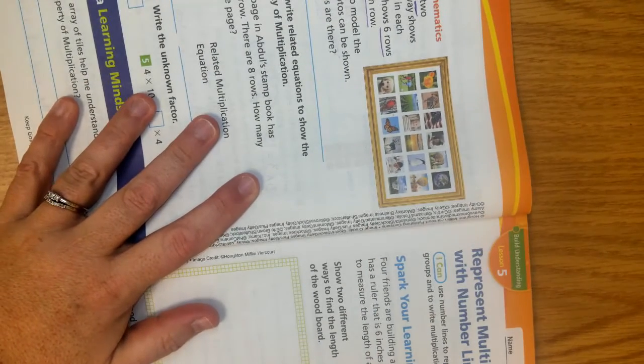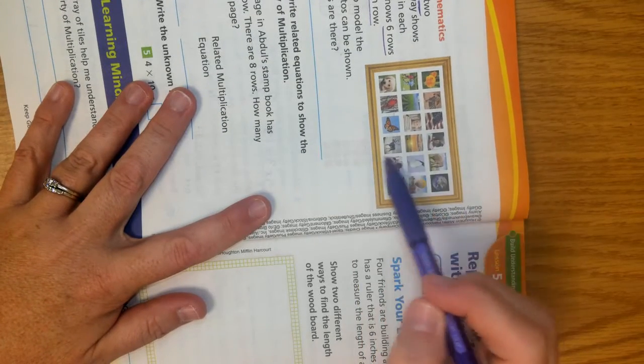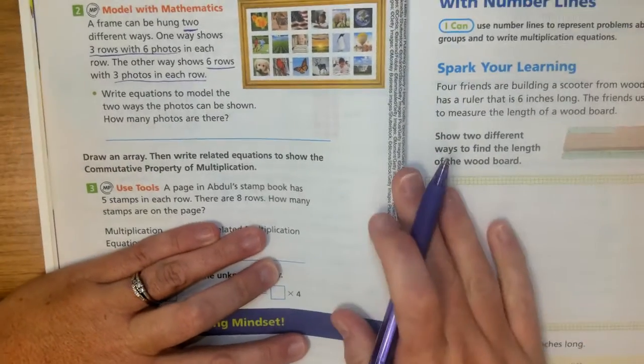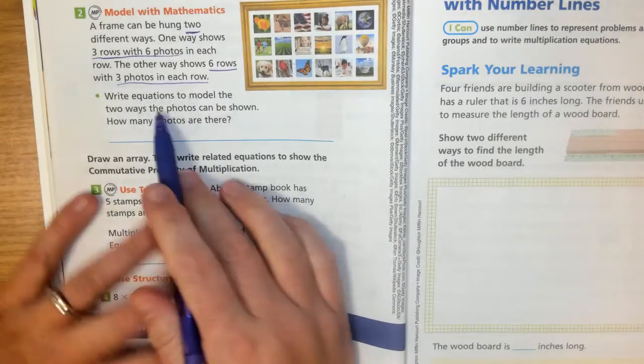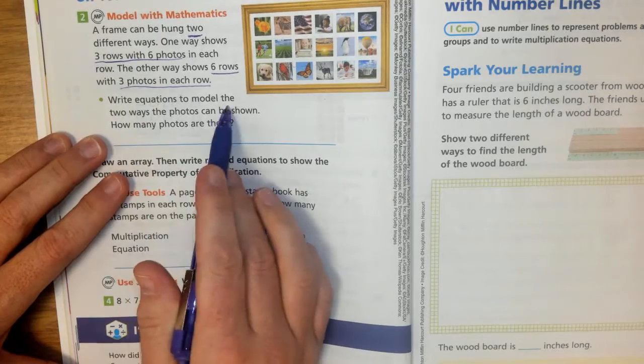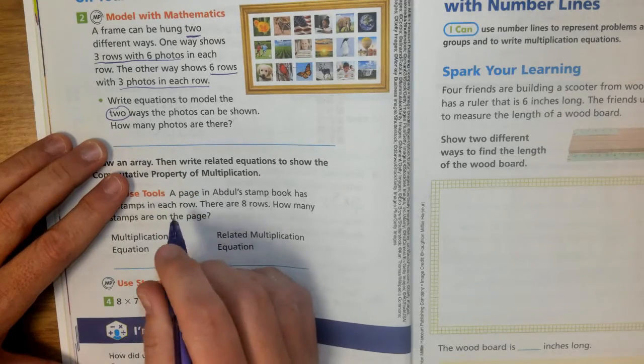Now we have 6 rows with 3 pictures in each row, right? If we just turn it. So if we're going to keep it in this direction, so that way we can do our writing. So we're going to write equations to model the 2 ways the photos can be shown. And then we need to show how many photos there are.